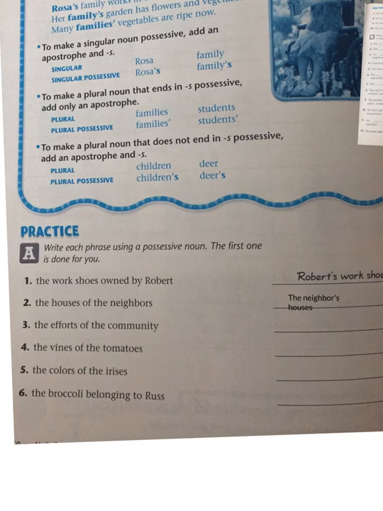And of course, you are going to then do the community's effort. And because it's one community, you have community and apostrophe S, effort. The community's effort. Okay? And then next you have the vines of the tomato, and of course it is the tomato's vines. And then for this one, because there's many tomatoes, your apostrophe is going to be at the end of tomatoes.